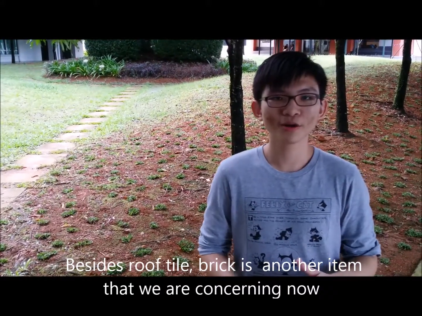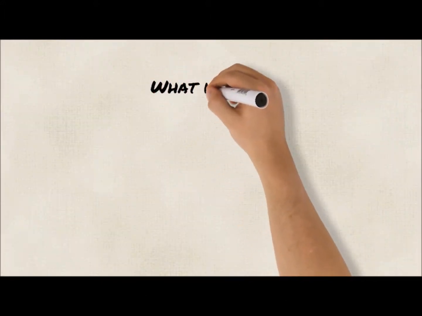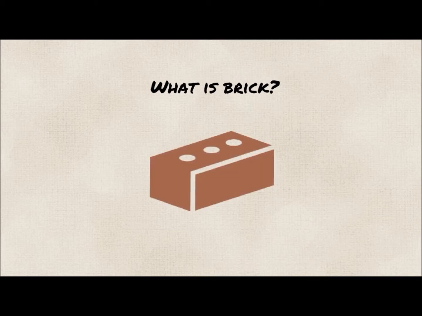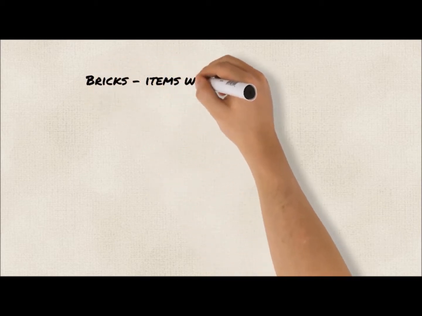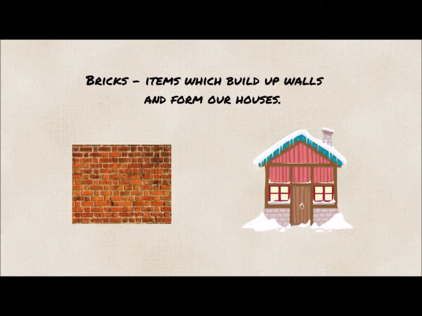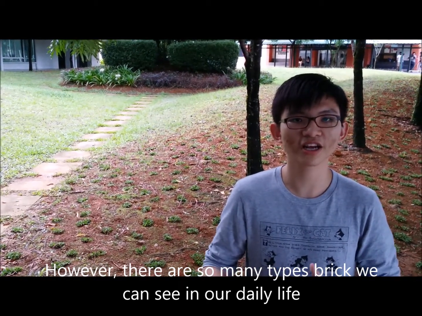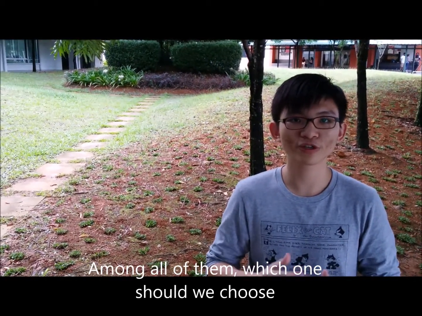Besides roof tiles, brick is another item that we are concerned with right now. What is brick? This is probably one of the questions that you may be thinking right now. Well, bricks are fundamental items which build up walls and form our houses. However, there are so many types of bricks we can see in our daily life. Among all of them, which one should we choose?